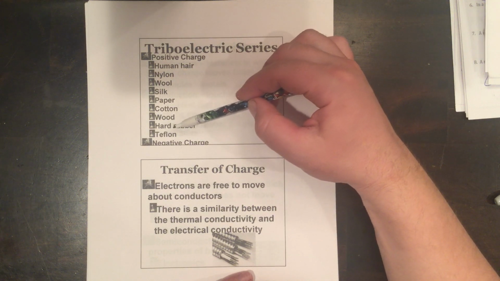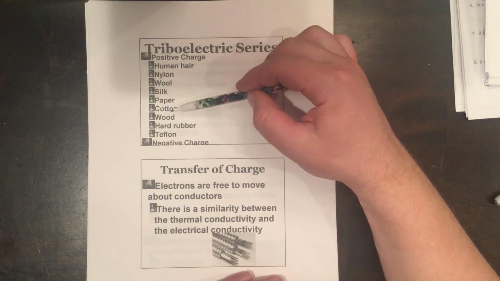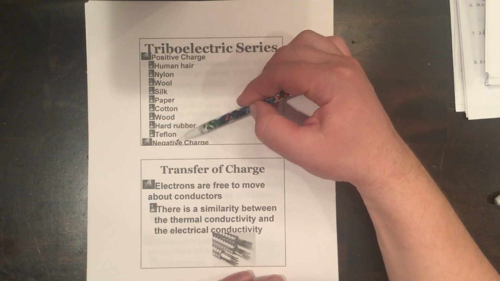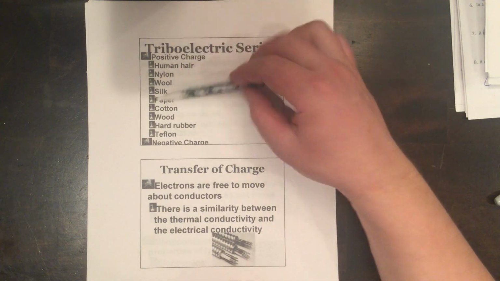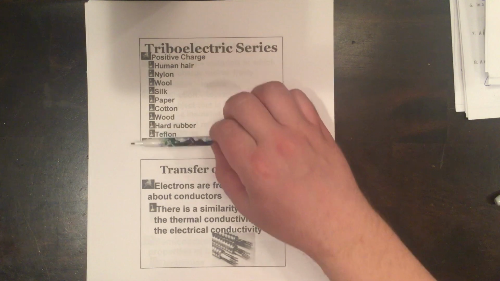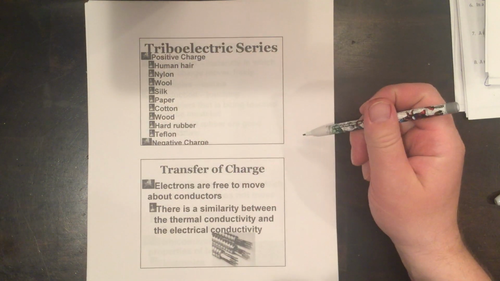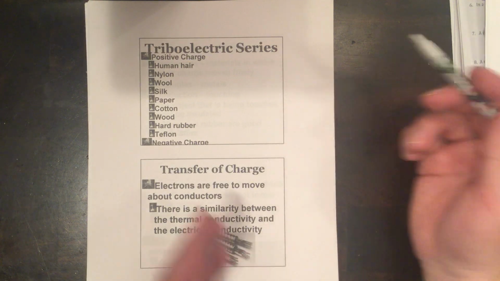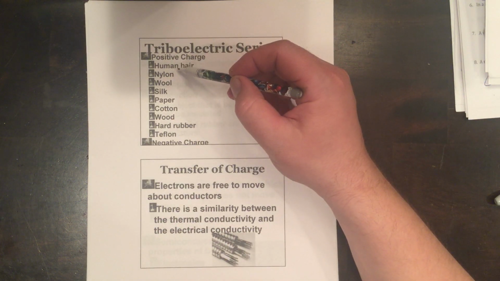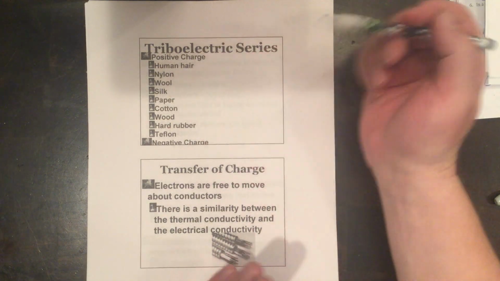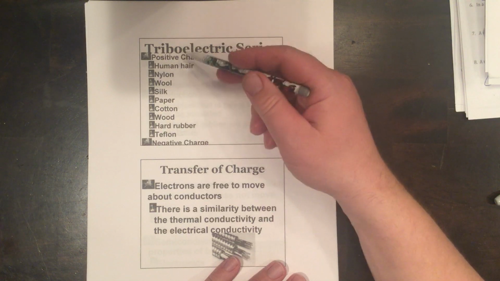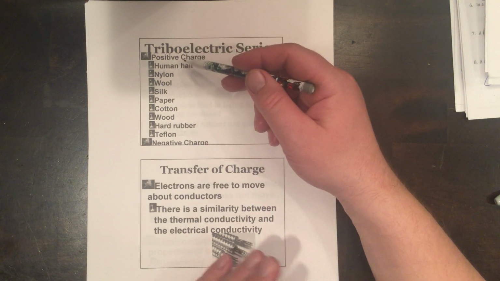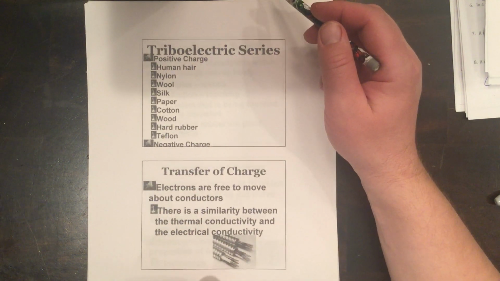Okay? Let's say we've somehow rubbed cotton and rubber together, the cotton would be positive, the rubber would be negative. But if we rubbed cotton and human hair together, the cotton would be negative and the hair would be positive. So it just depends where it falls on here and which one's closer to the positive than the other, or vice versa with the negative. Okay? So in this case, you're pulling the electrons off the human hair, leaving the human hair positive because it has less negative charge, and then the rubber would have more negative, okay?